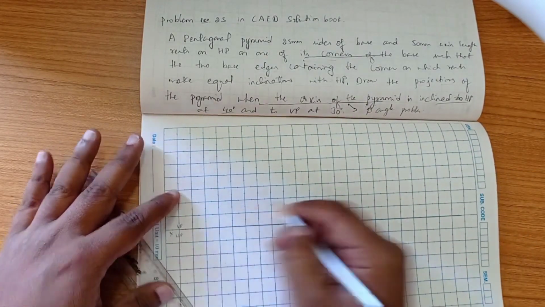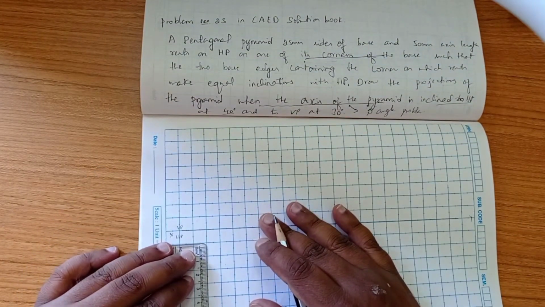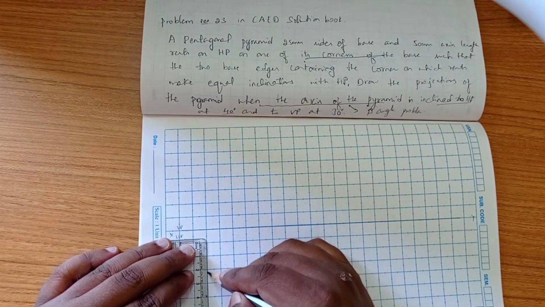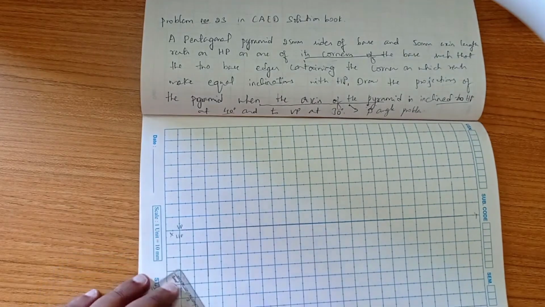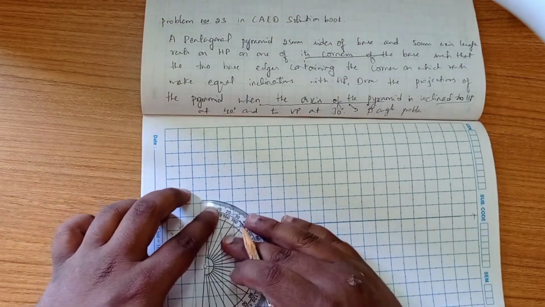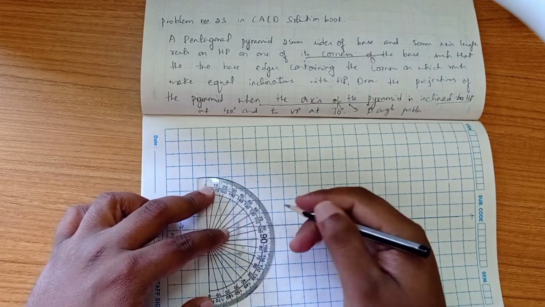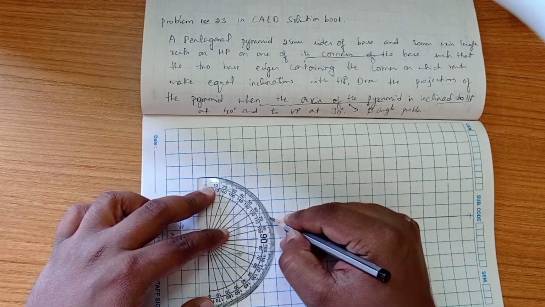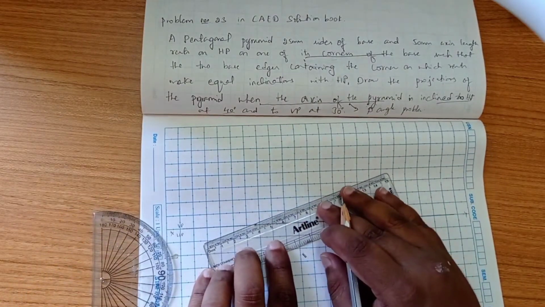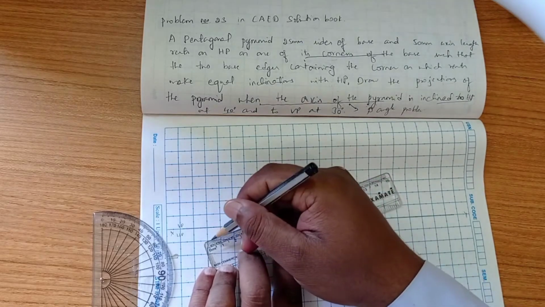VP, HP. So the pentagon we have to construct has dimension 25. Now the angle we have to construct is 72 degrees. So I'll be drawing a line of length equal to this.